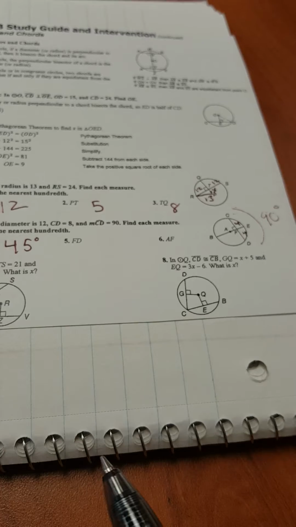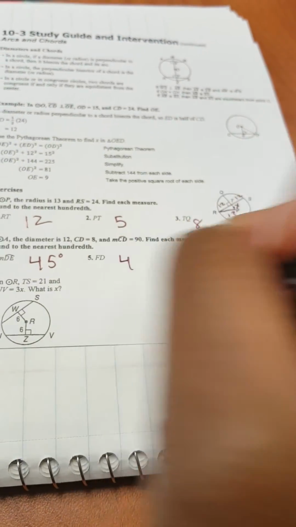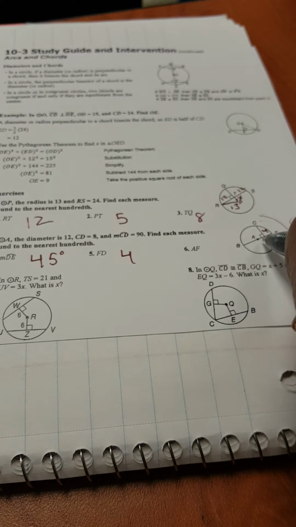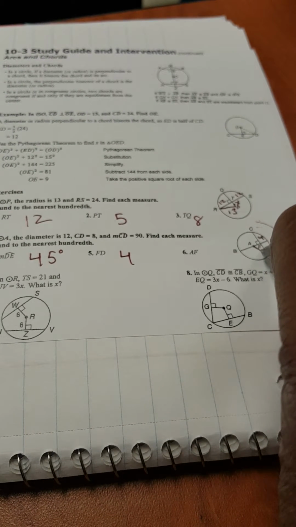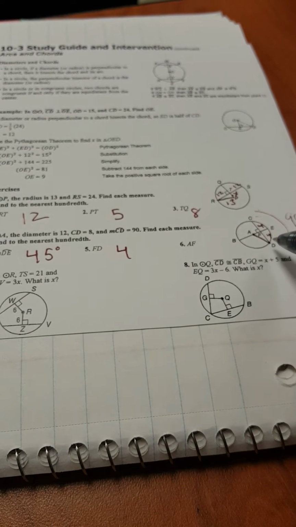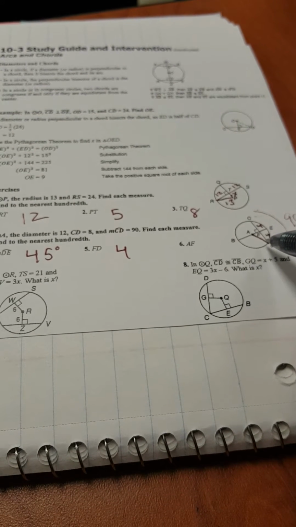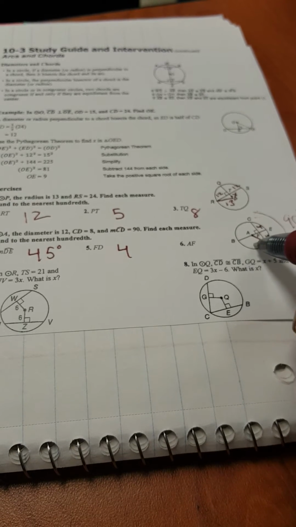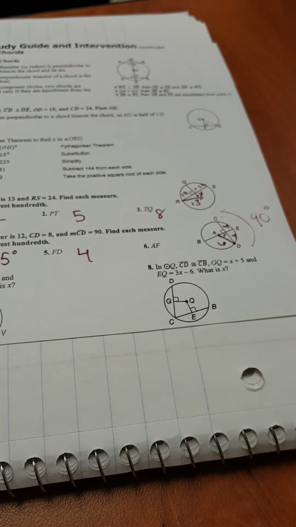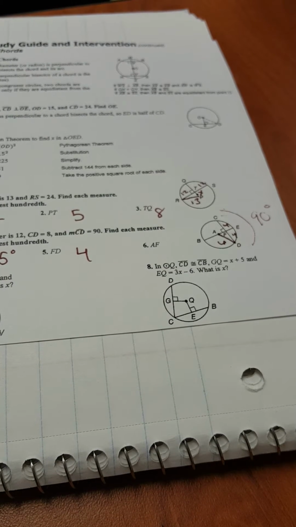How long is FD? 4. And how long is AF? So we're going to have to bring this radius down again, right? And how long will my radius be? 6, because it'd be half of 12. So we're going to do what to figure out AF? Pythagorean theorem.